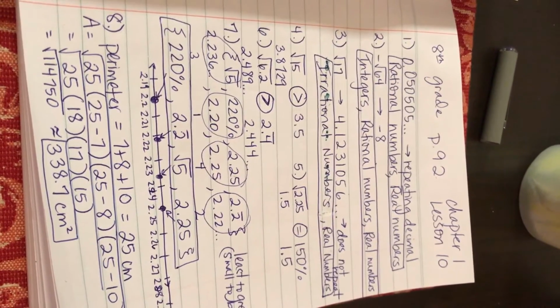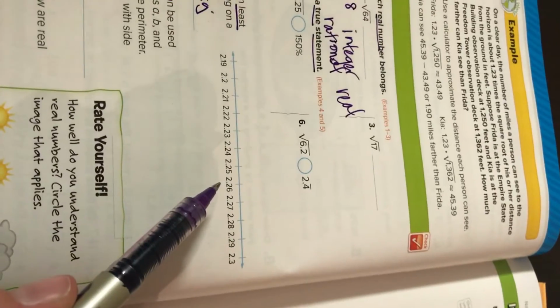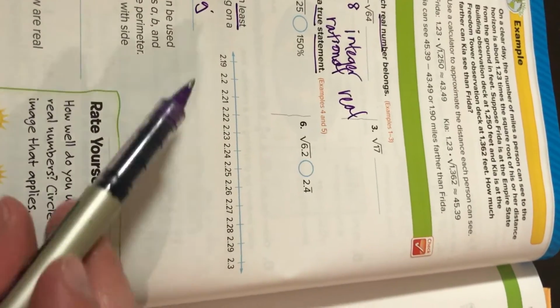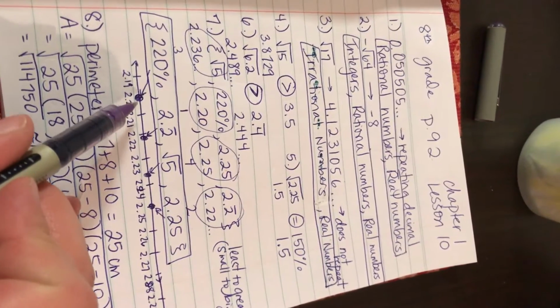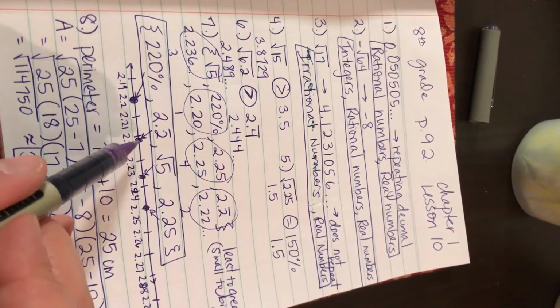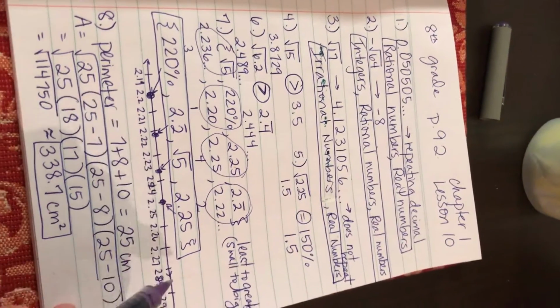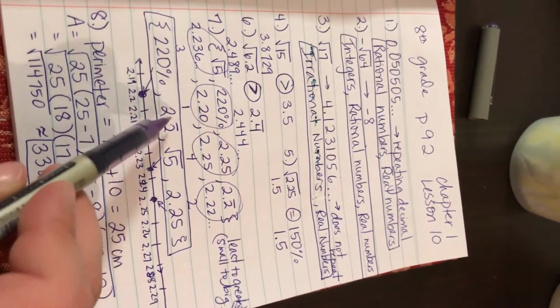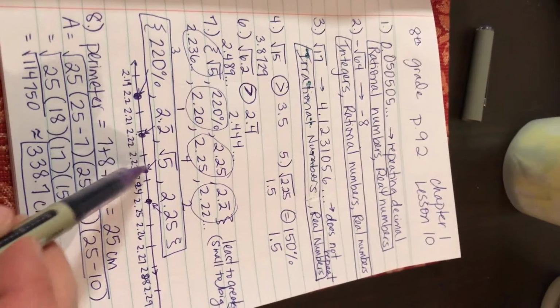Then it said to verify on a number line, so I'm going to draw myself a number line. And they gave you a number line in the book, but if they don't give you a number line, just draw yourself a number line with these decimals on the number line. So I have 2.2, 2.22, 2.23, 2.24, etc., etc. So I put them on a number line so that I can see this one is the smallest, next, next, next.